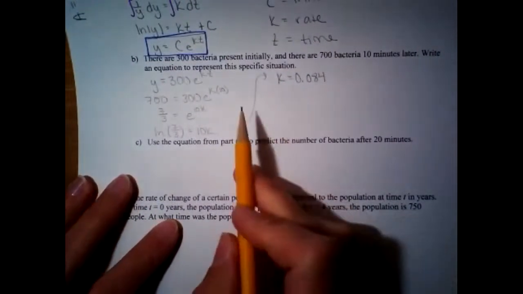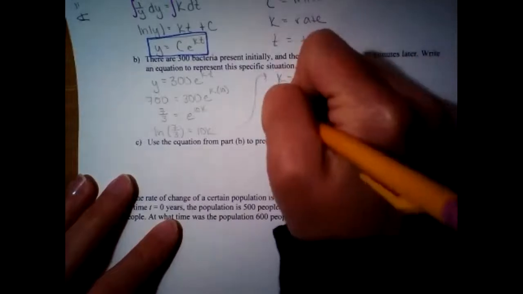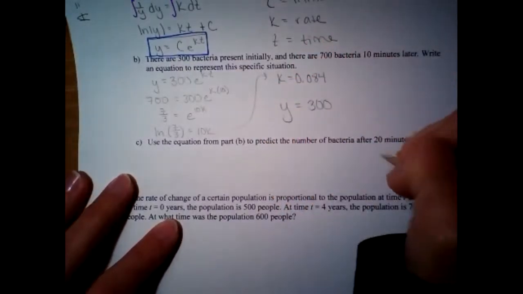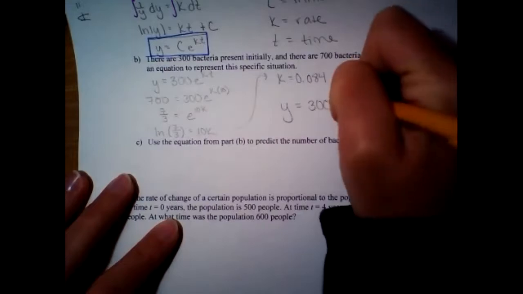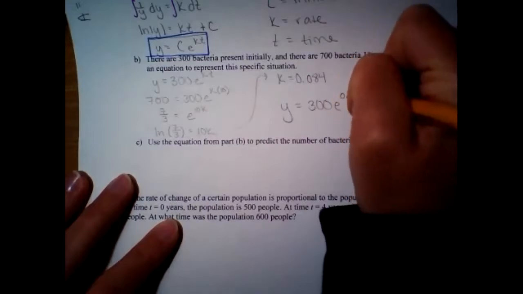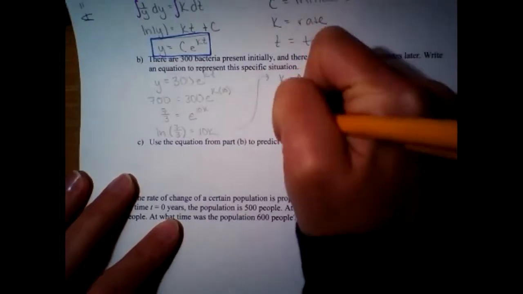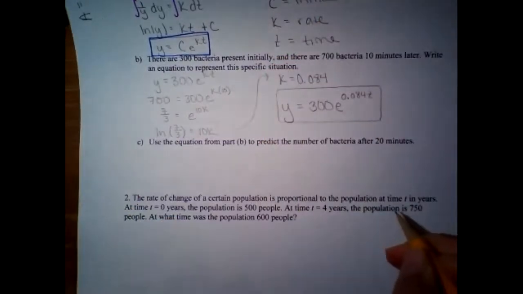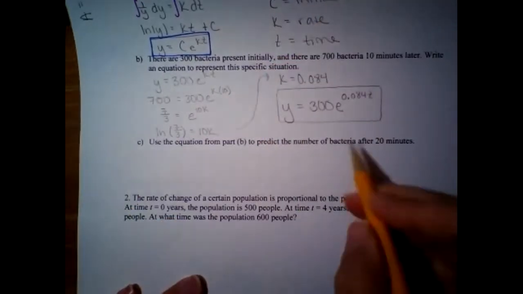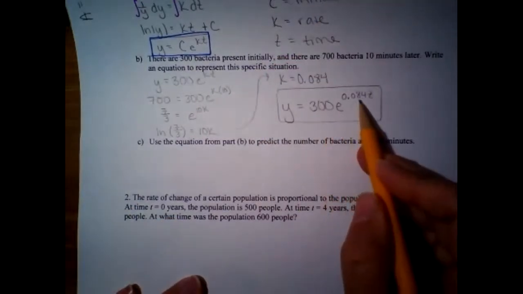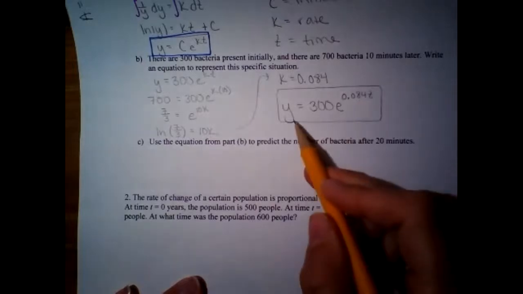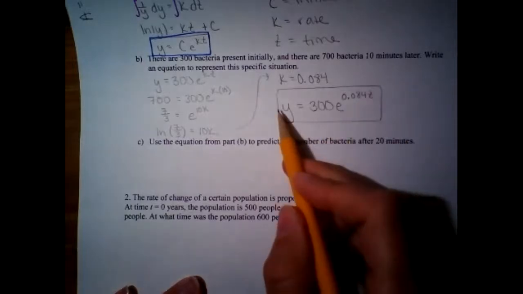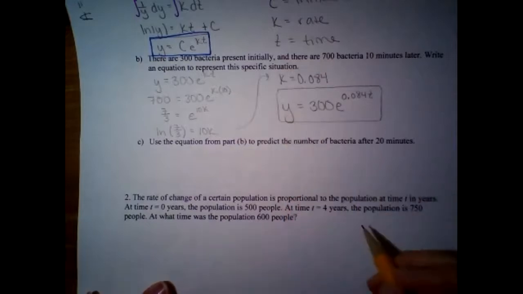Now this question asks for an equation. So your equation is y equals 300, that was your initial amount, e to the power 0.084t. So this is the answer to the question. Write an equation to represent this. So 300 is what we started with. 0.084 is the rate. You need the y and the t in there. Those are the variables in your equation. You plug in time and you get back the amount of bacteria.